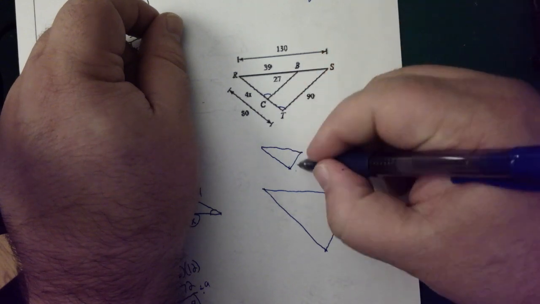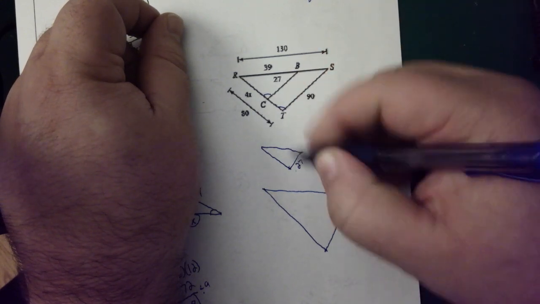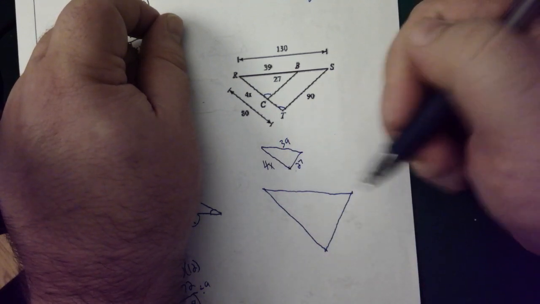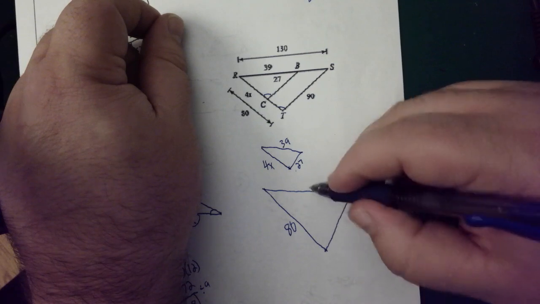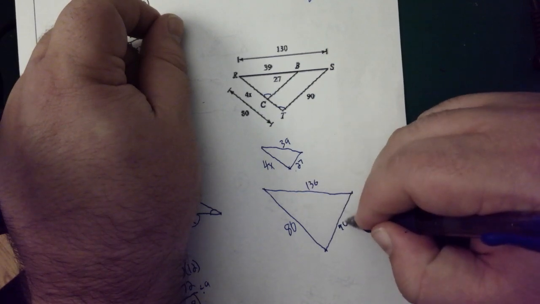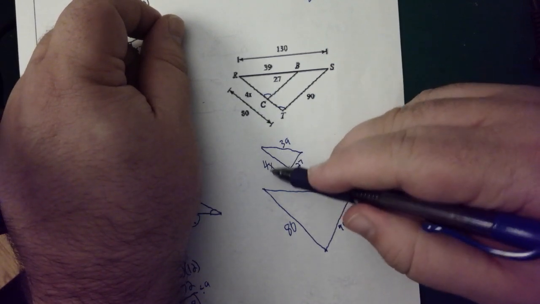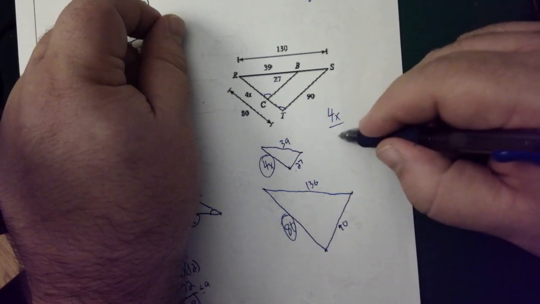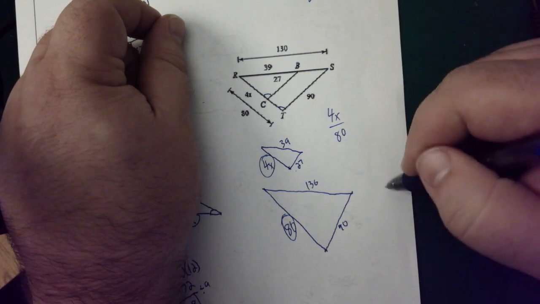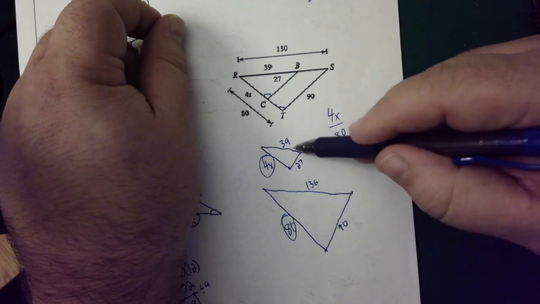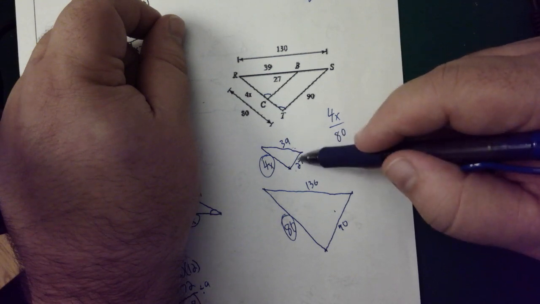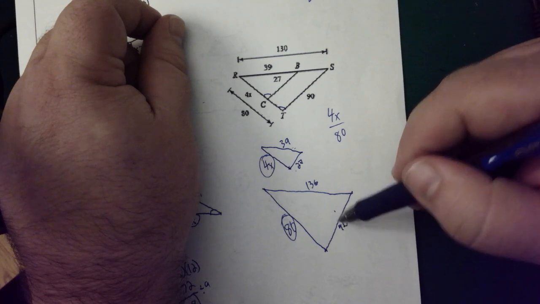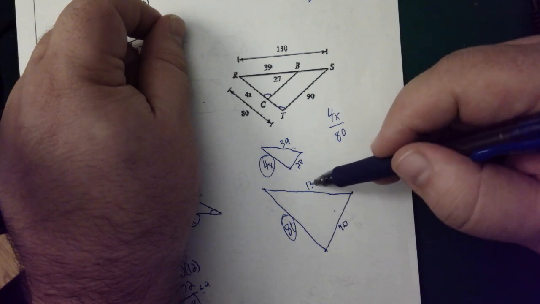All right, on my little triangle, trying to see here, wait a minute. I believe this is supposed to be 27, if I'm reading that correctly. This is 39, this is 4x, it looks like. This is 80, this is 136, and this is 90. So I have to use 4x, and 4x corresponds with 80. Now I have to pick which one of these I want to use. Do I want to use 39 or 27? Or better yet, do I want to use 136 or 90? I want to use 90. I don't want 136, that seems a bit much.